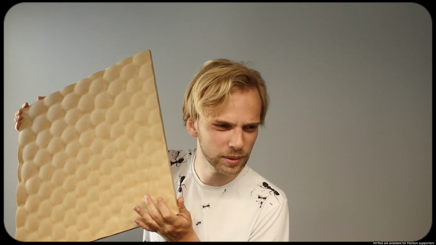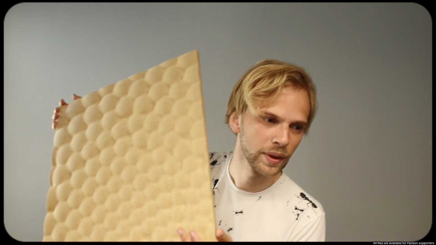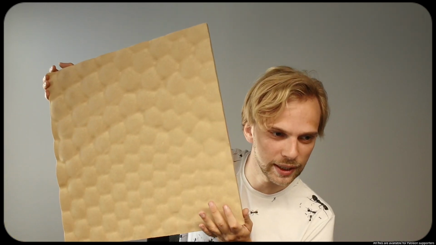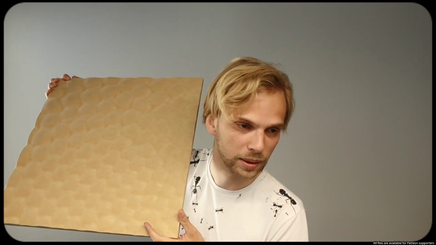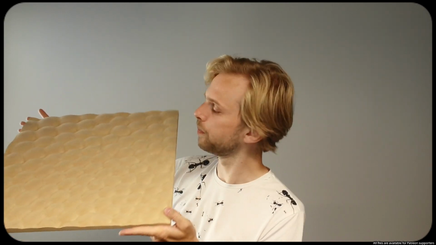Because here it's a little bit too uniform, I would say. But still, you get the idea. And imagine this being a pretty large wall. That might look pretty cool.